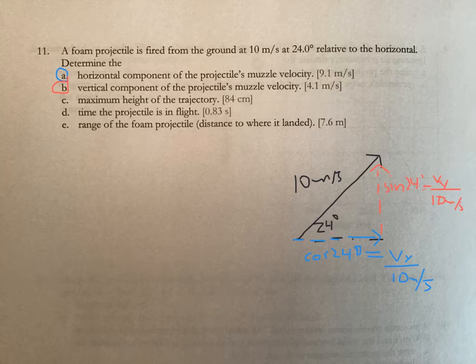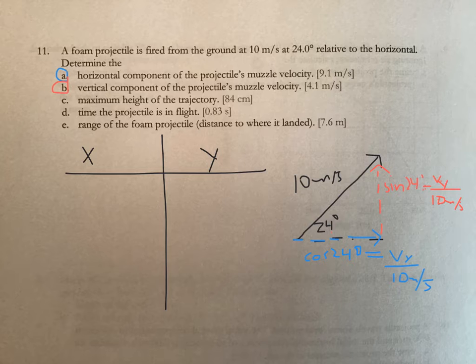Then it asks for maximum height. So to answer the next couple questions, let's split up this question into what we know. So I know in my x direction, my velocity is 9.1 meters per second. I know that in my y direction, my initial velocity, I'll say up is positive, so my initial velocity is positive 4.1 meters per second.